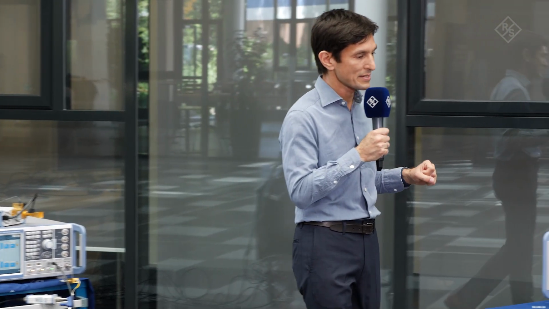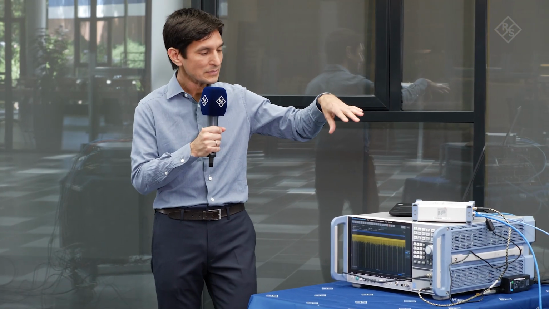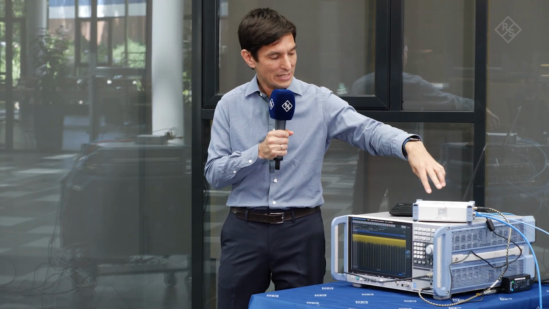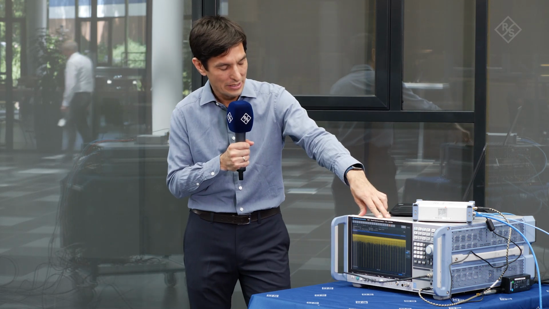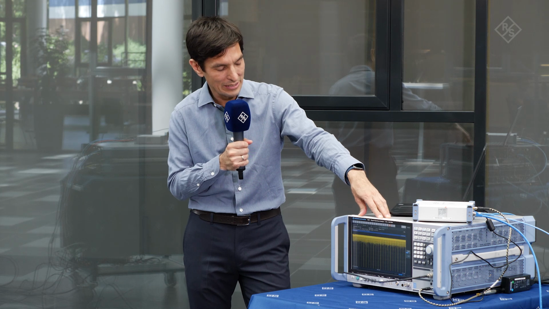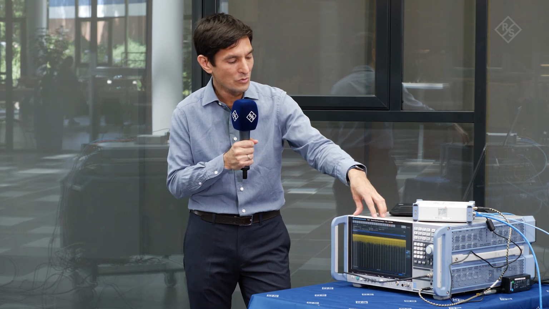And here on the other side, we have the receiver. Again, an external front end covering the D-band. In this case, we don't have a horn antenna because we want to capture reflections from all areas. So it has a very wide opening angle. Then it's down converted, going to the FSW signal and spectrum analyzer. The IQ data is then fed into the PC and processed to display the channel impulse response. So let's start the measurement.